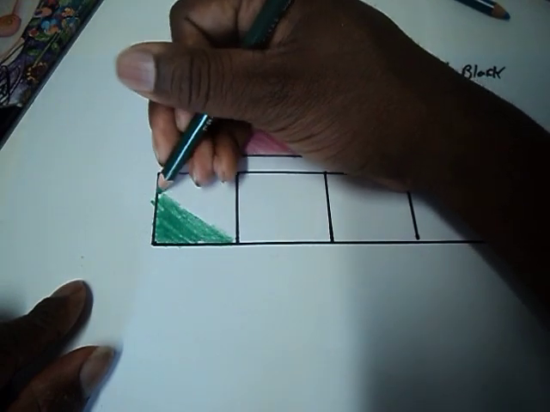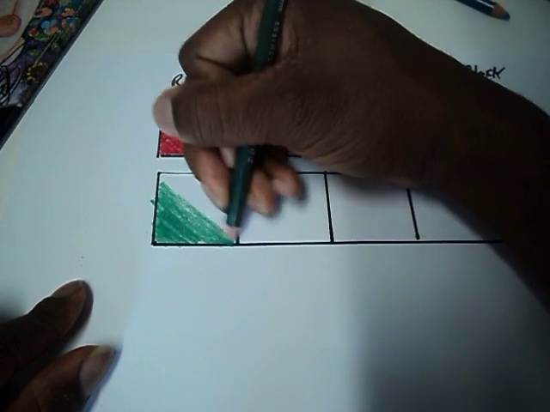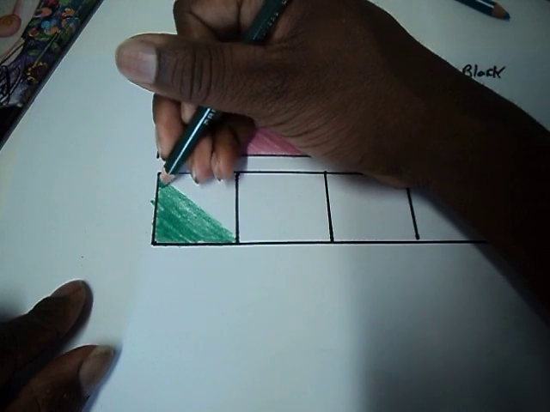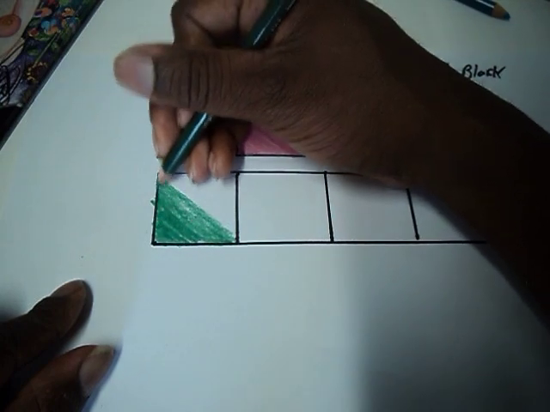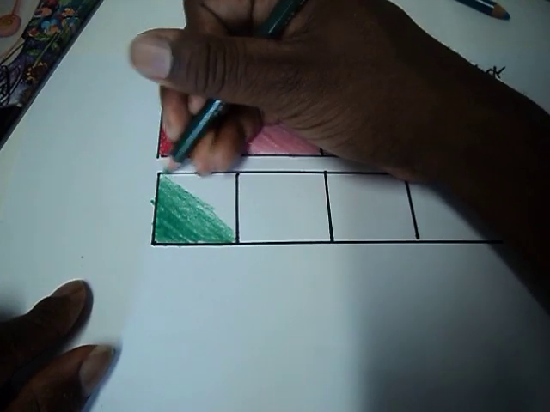And like I said, don't worry. If you come outside the box, what do we do? We come outside the box. Don't worry about it. Just make sure that this first color you put down, you try to eliminate as much of the white space as you can. That streakiness, try to get rid of it.